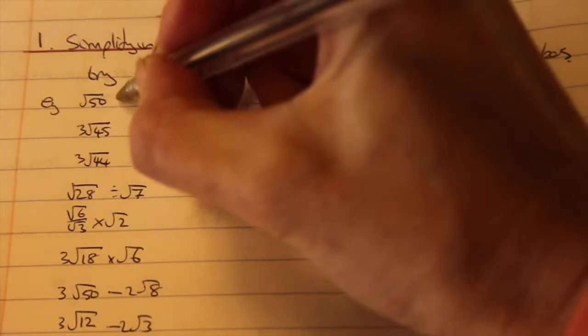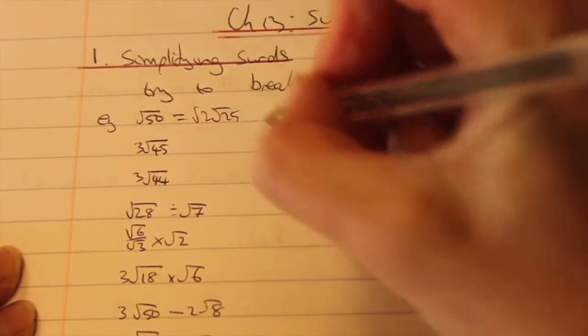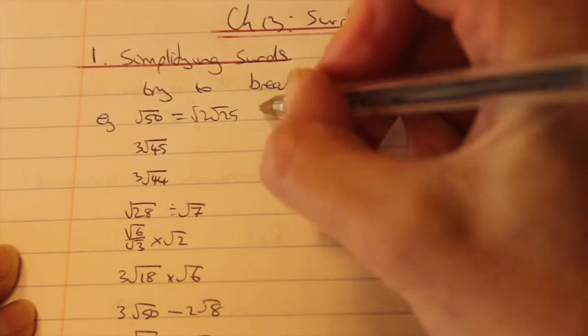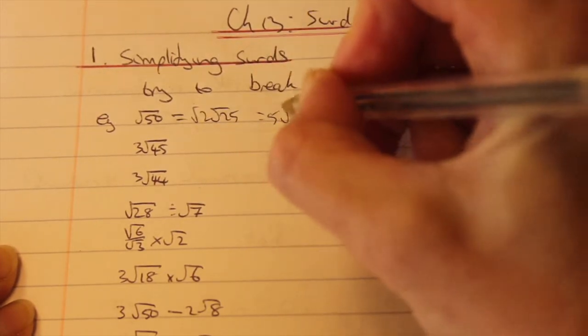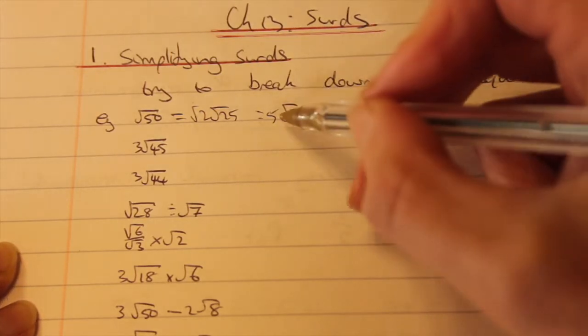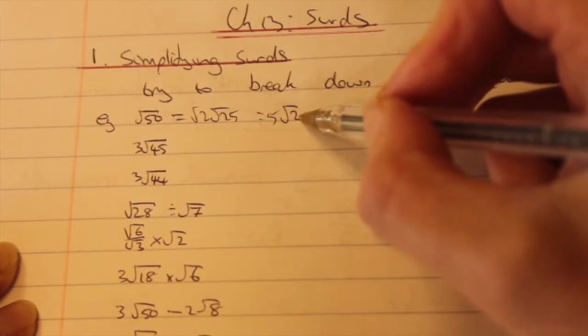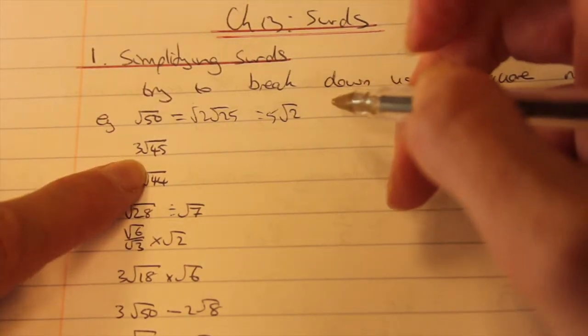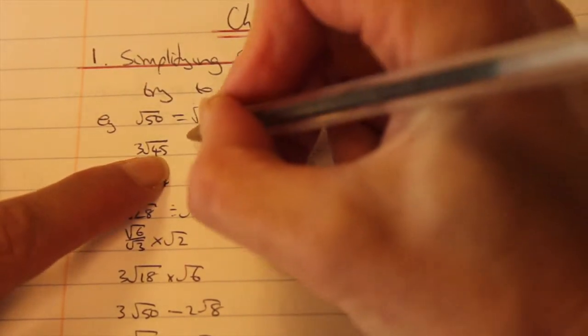So if I look at the number 50, that can be broken into a 2 and a 25. The square root of 25 is 5. The square root of 2 can't be broken down, so you're finished. Now, the way you want to do it is you want to put the whole number first and the surd at the end. Now, if you look at this one here, it's 3 root 45.